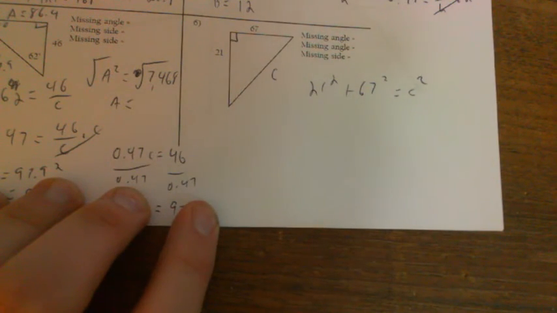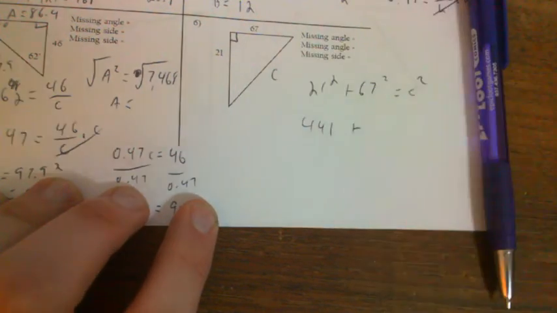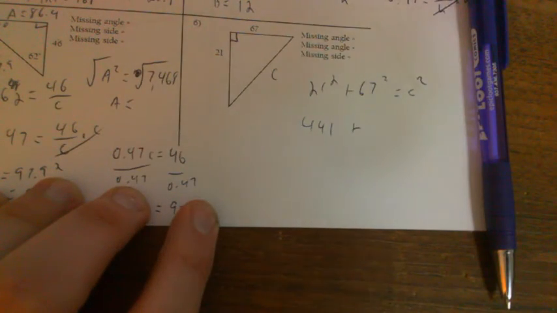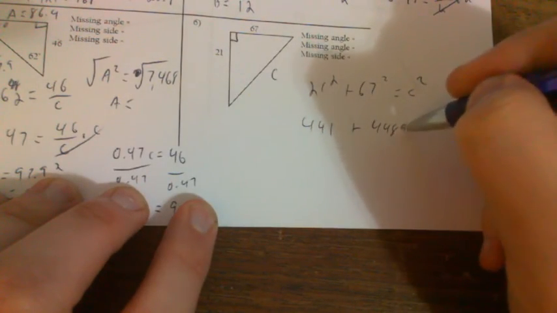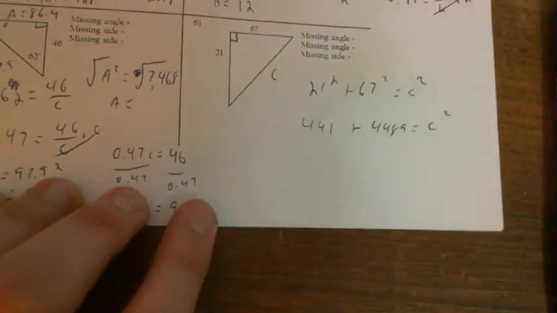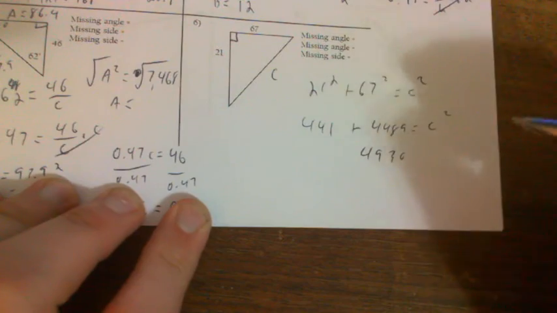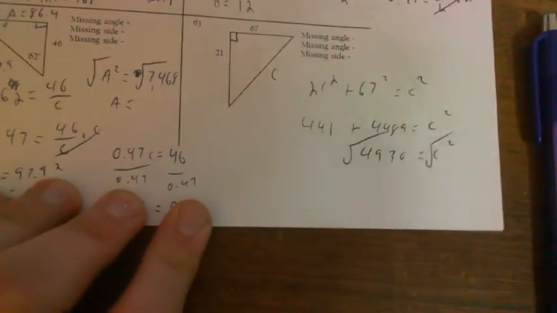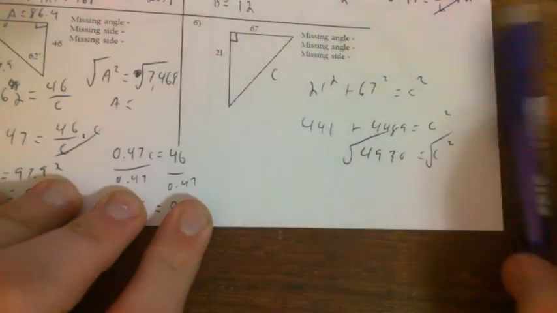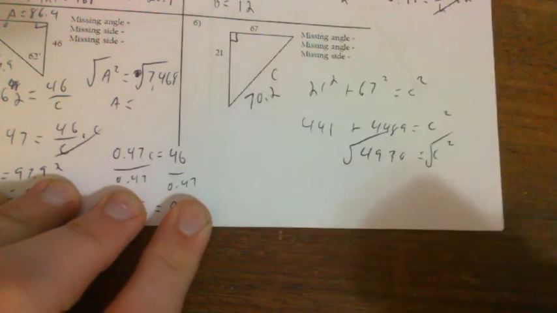So 21 squared is 441 plus 67 squared is 4,489, plus 441. That gives us C squared is equal to 4,930. Square root both sides of this, and we get 70.2 equals our C side.